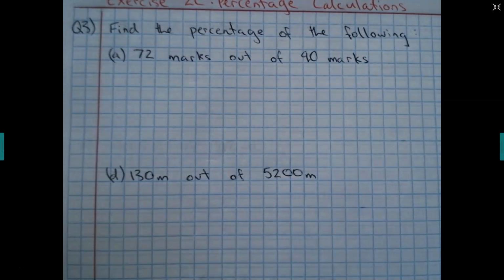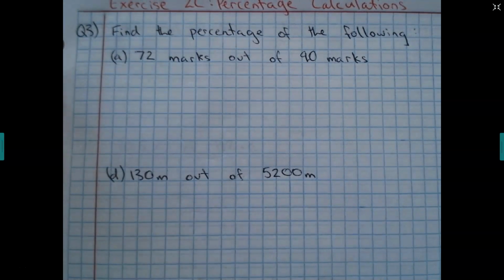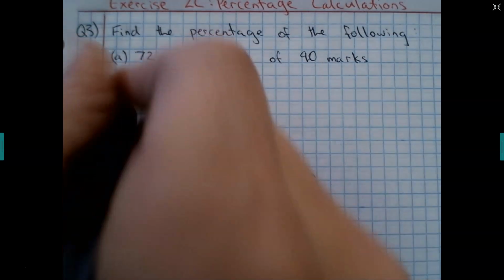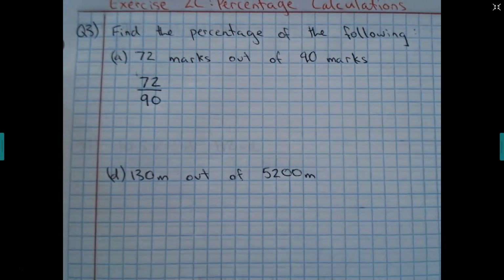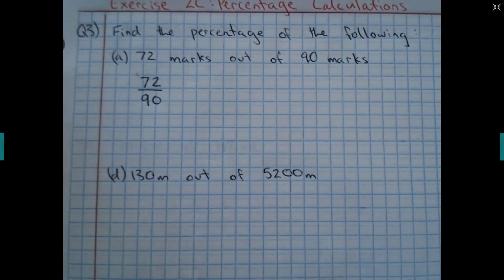So, in this situation, if I want to know that percentage, I know that I got 72 out of 90. So that's the fraction of what I got. And then I need to multiply this by 100%.